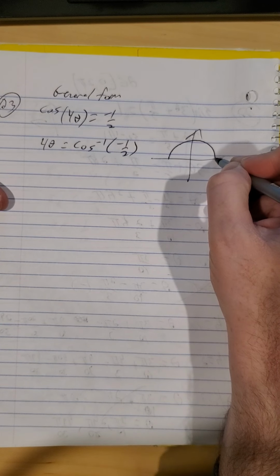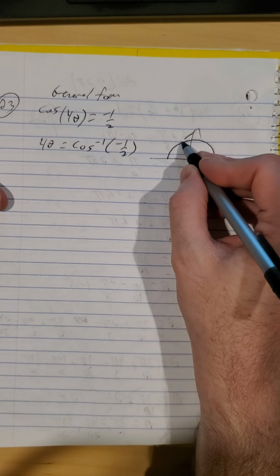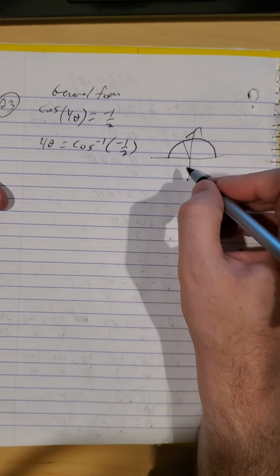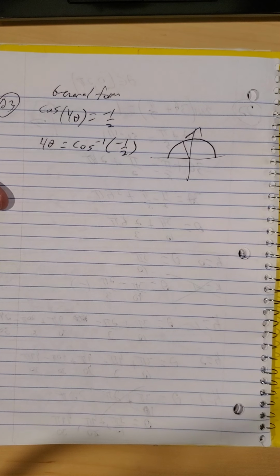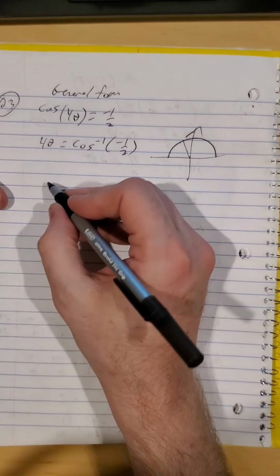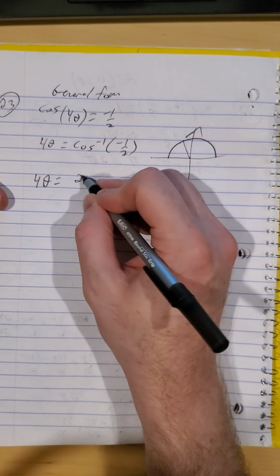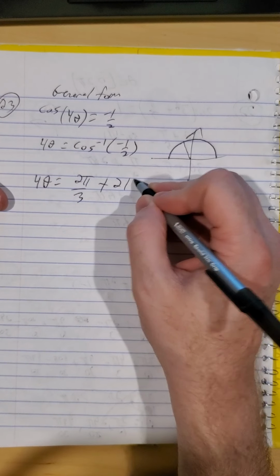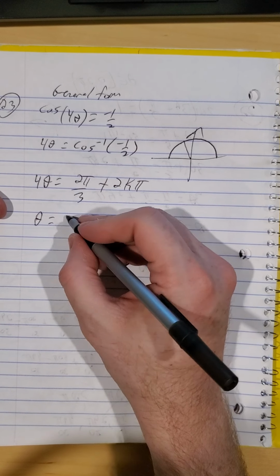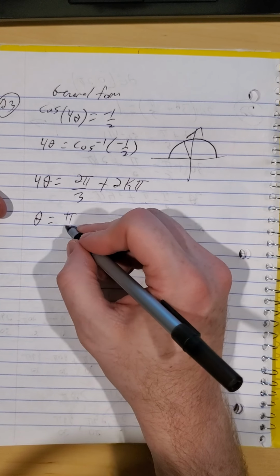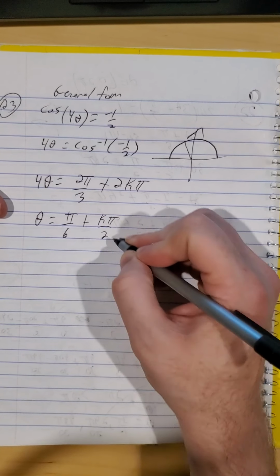Arc cosine, we're at the top half of this. Arc cosine of negative 1/2 is 2 pi over 3. So 4 theta is 2 pi over 3 plus 2 times k times pi. So theta is pi over 6 plus k pi over 2.